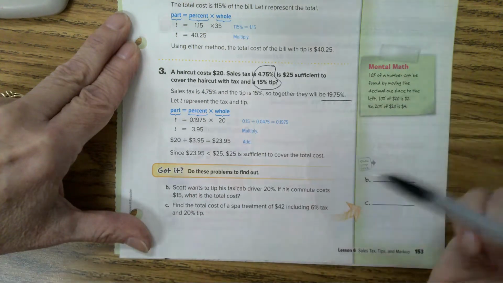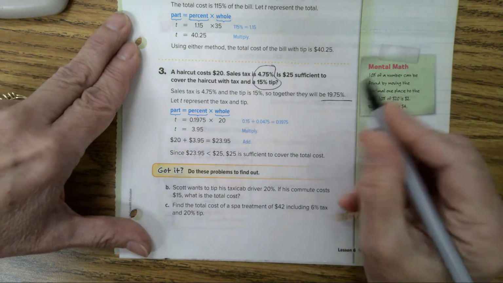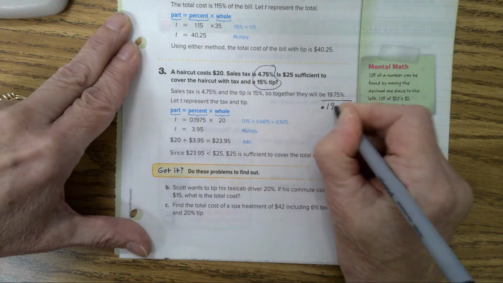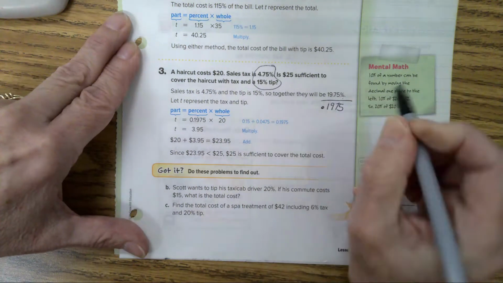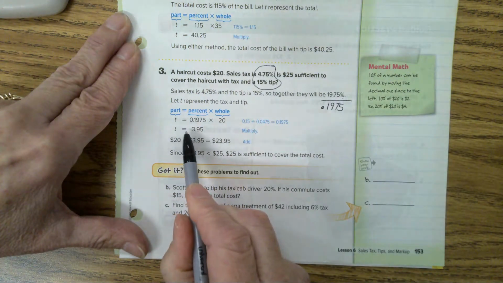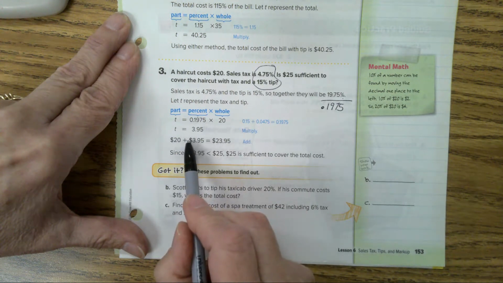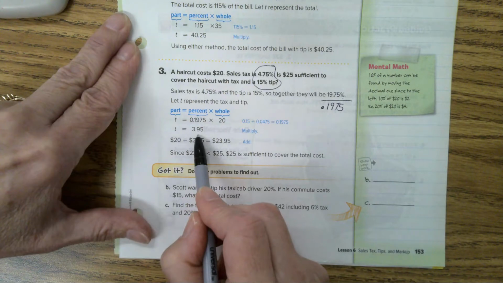So they changed this percent to a decimal. Let's everyone write that down, 0.1975. So you take that times the cost of the haircut. So the tax and the tip together is going to be $3.95.